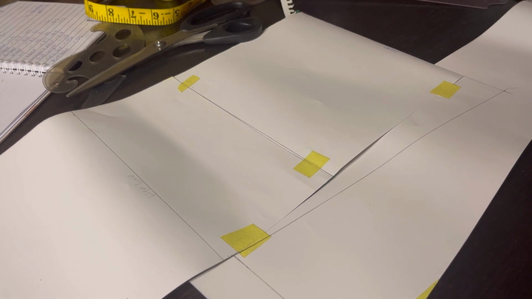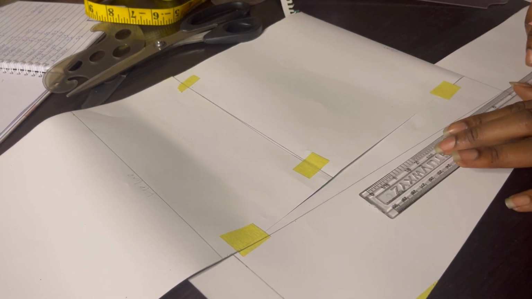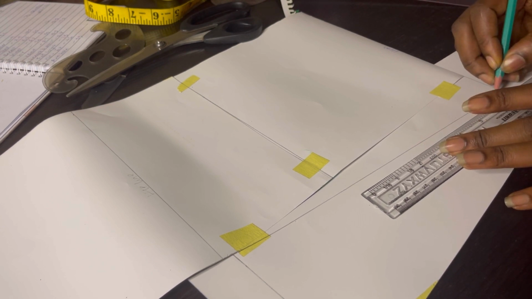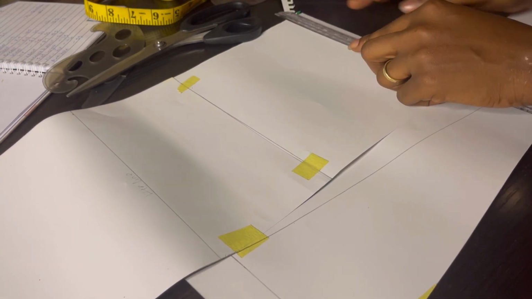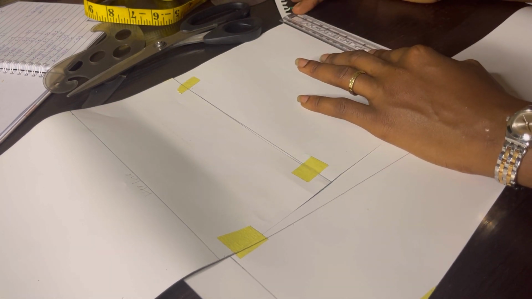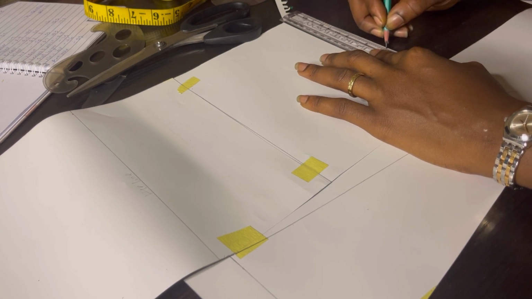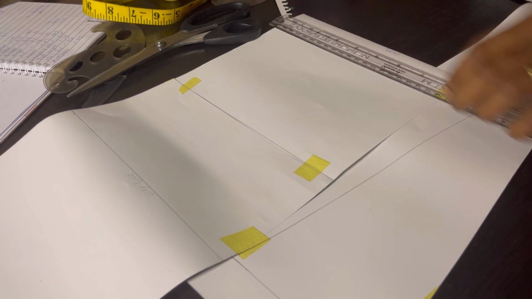Then here, go up by 1, by 0, depending on what you want to do. I'm using 0.5, and as usual, get the midpoint and connect.